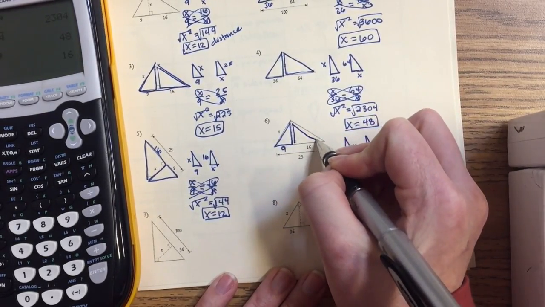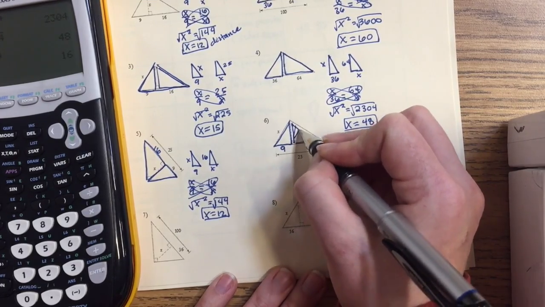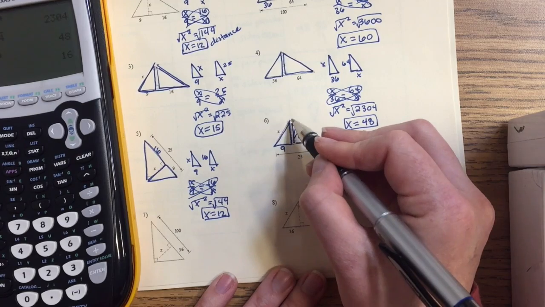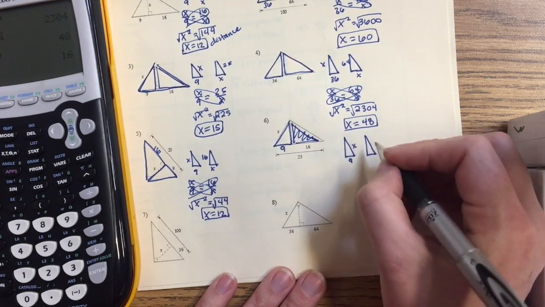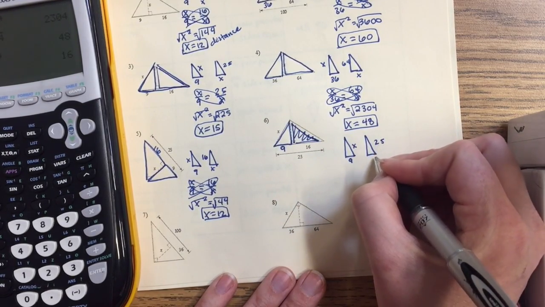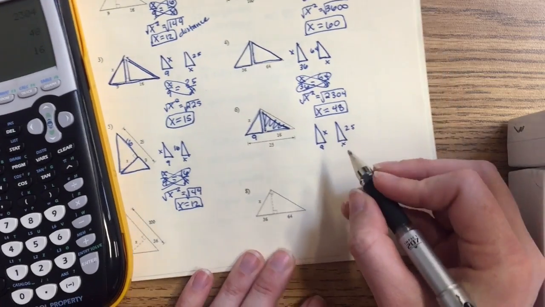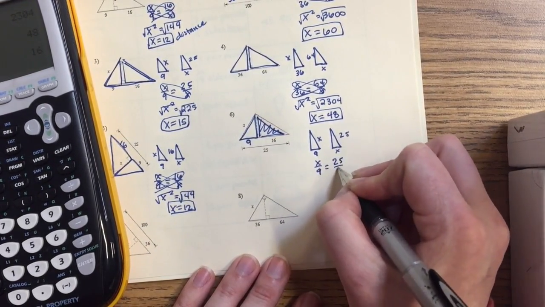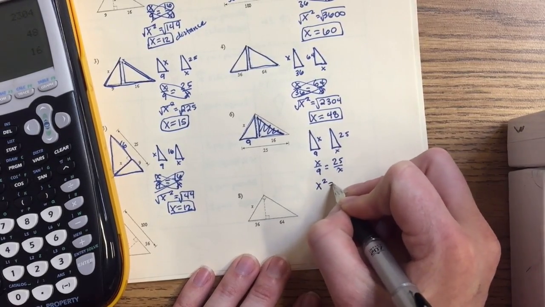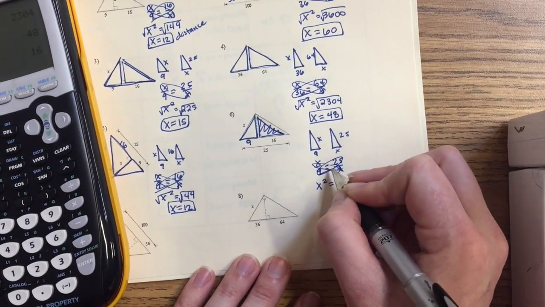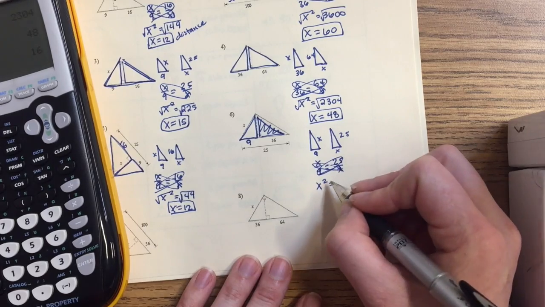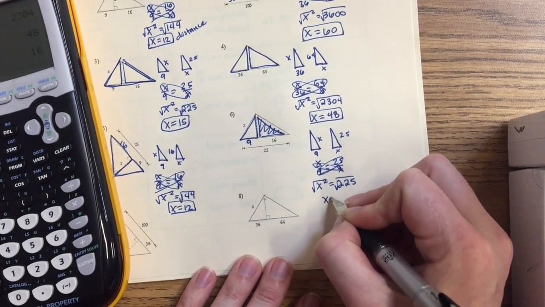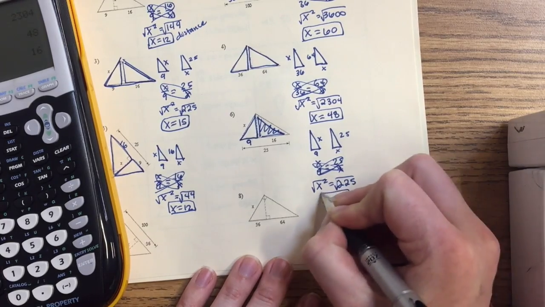On this triangle, all I know is 16, so that won't work. On the big triangle, I have x and 25. 25 is the longest. X is the short. X over 9 equals 25 over x. Cross multiply. Square root it. X is equal to 15.